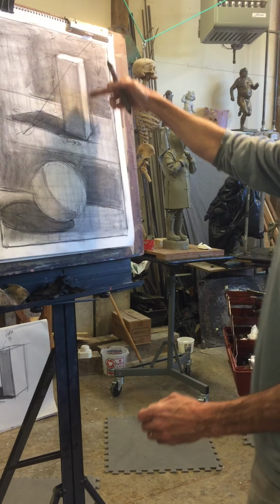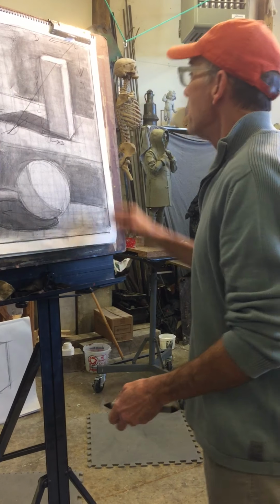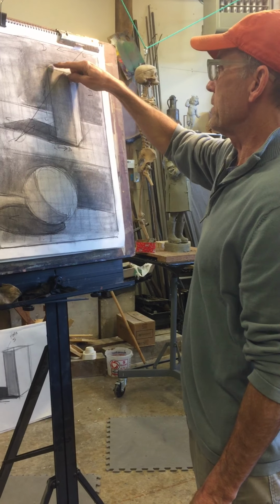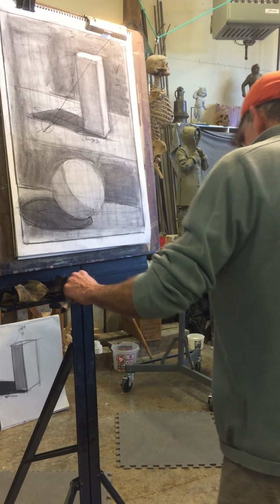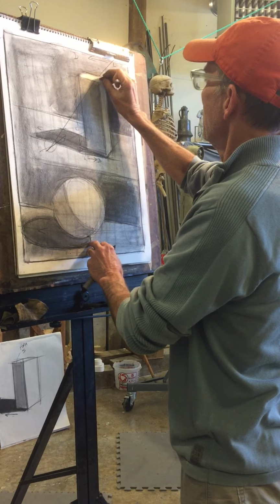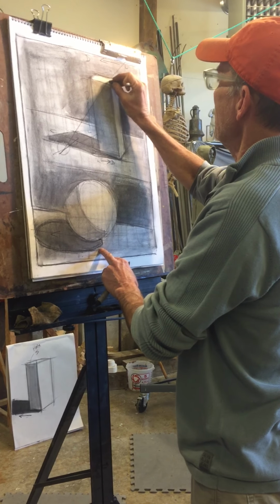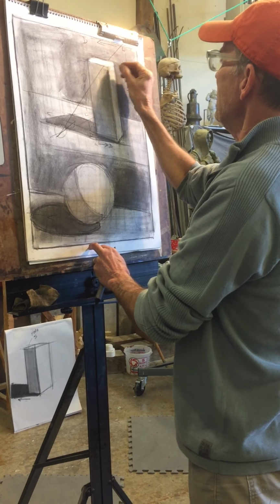All right, so once I've established the plane difference, then I can look within the planes and I can say, okay, well, this plane is going to go from light to dark this way because this area is lighter, that area is darker. So over here, even across a short distance like this, and in life, you may not even see a difference.